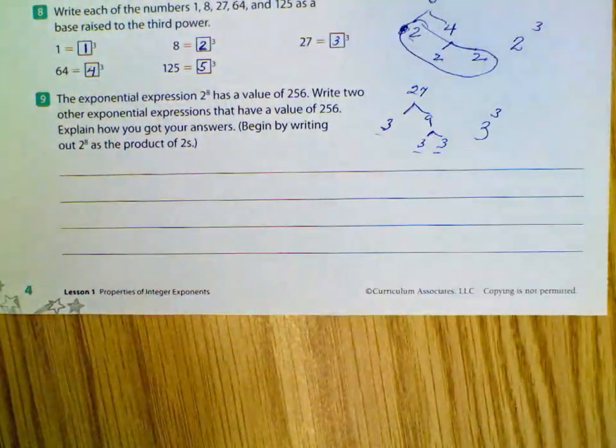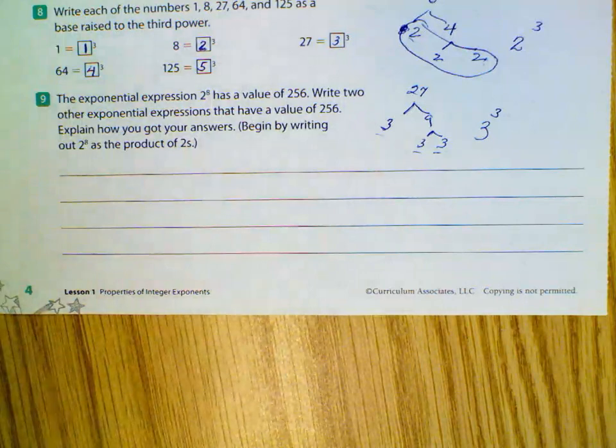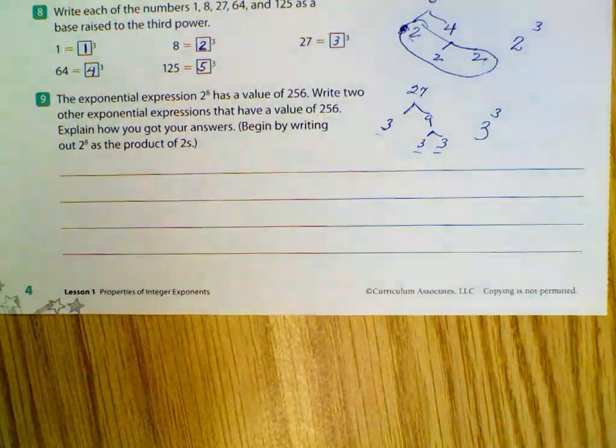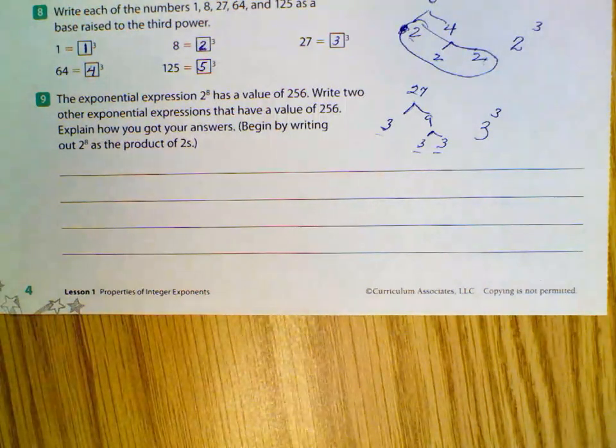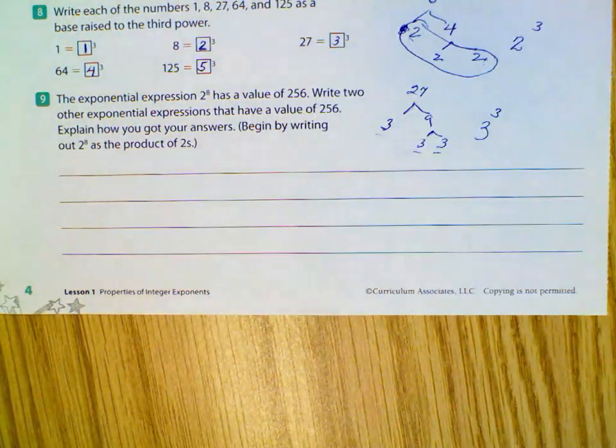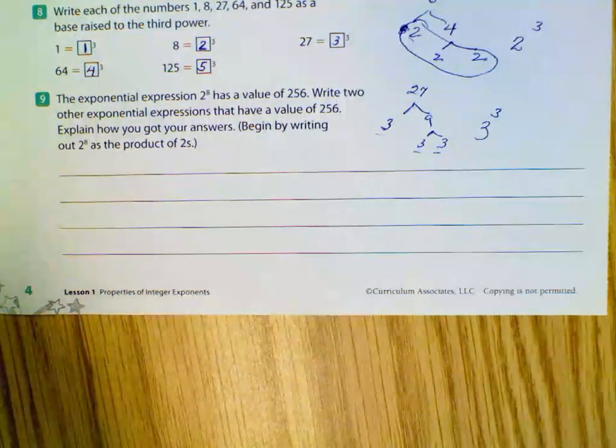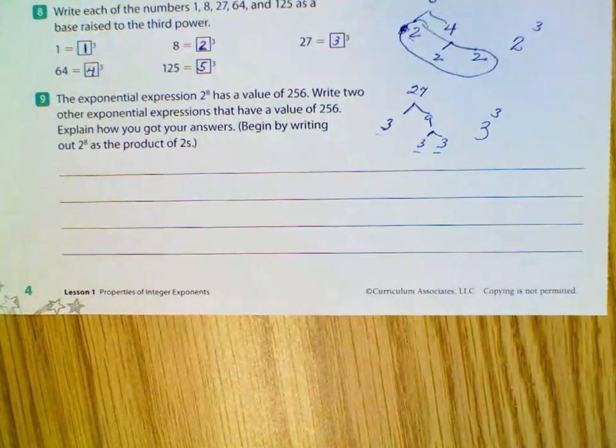The exponential expression 2 to the 8 has a value of 256. Write 2 other exponential expressions that have a value of 256. Explain how you got your answer. Begin by writing out 2 to the 8 as the product of 2's. So what they are asking me to do, that's the question.